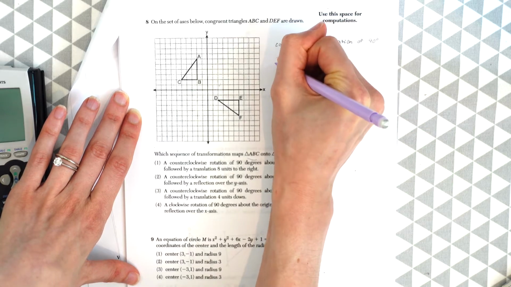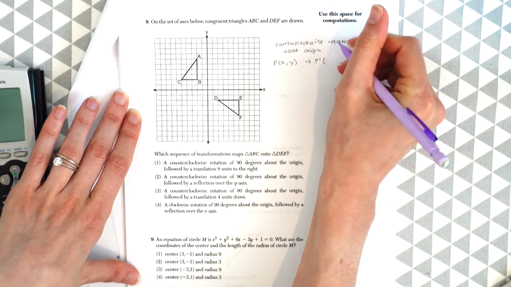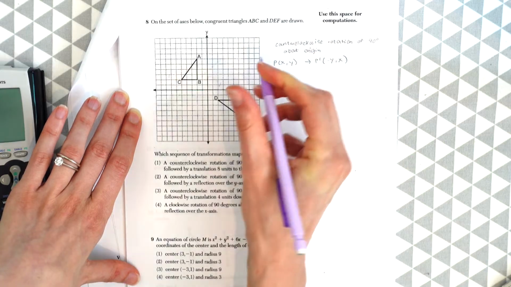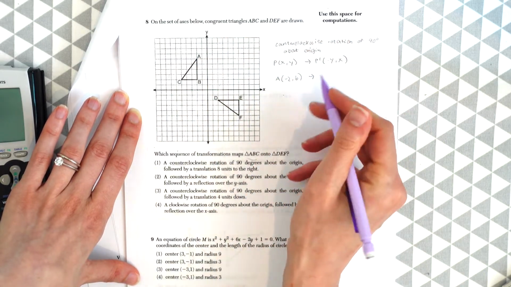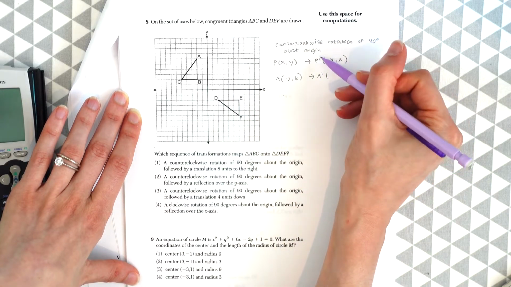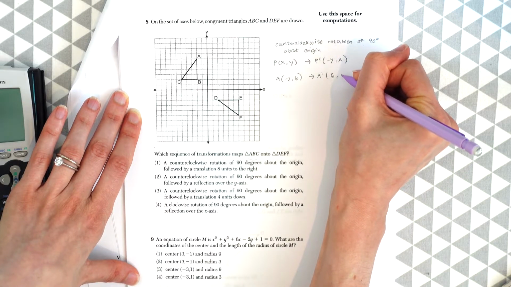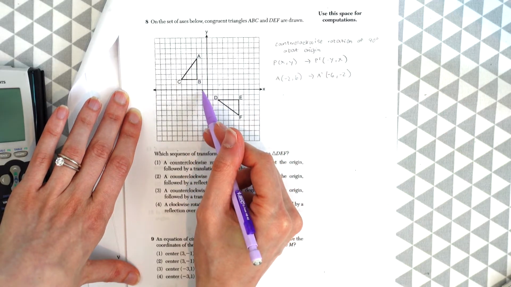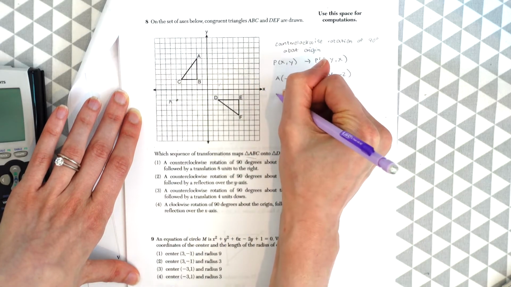So the rule for this is a point (x, y) becomes (negative y, x). So if we look at point A, and then we rotate it, the counterclockwise rotation of 90 degrees about the origin, we're going to switch the x and y, and then negate the y. So this A will now become -6, 2. So actually let's do that with all the points.